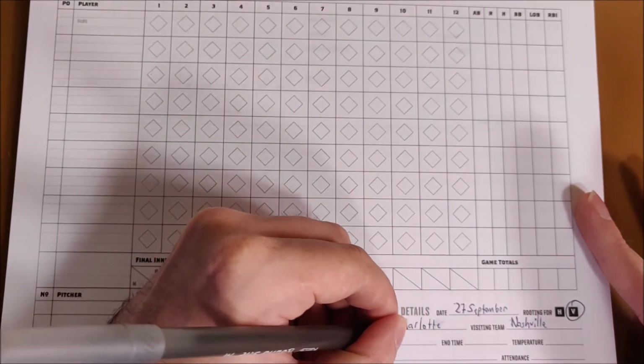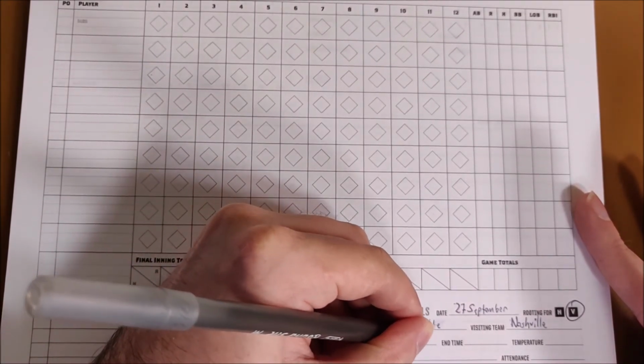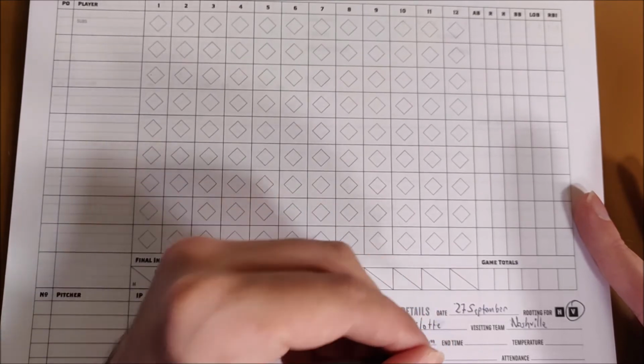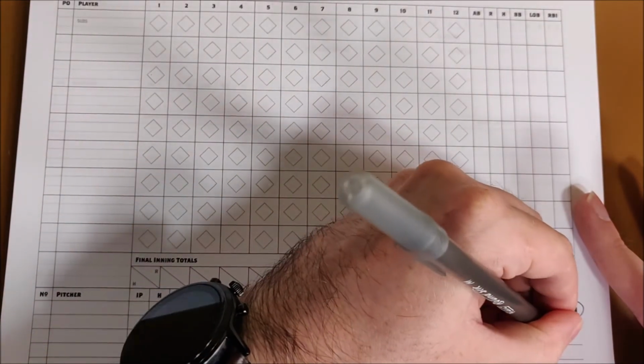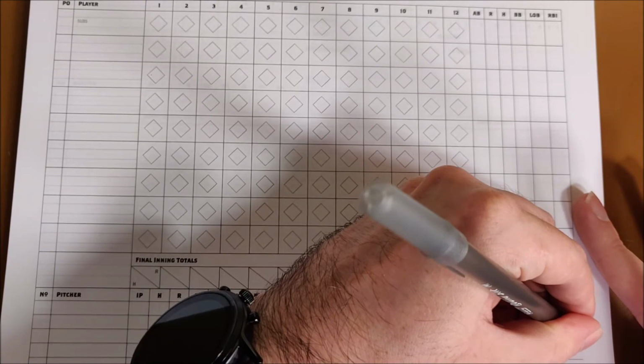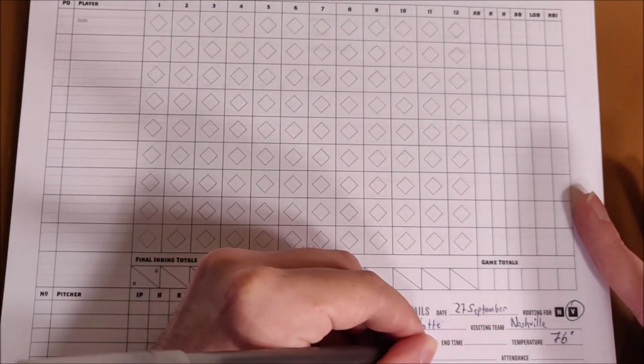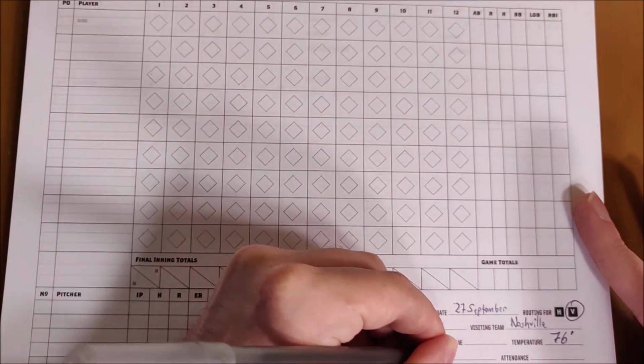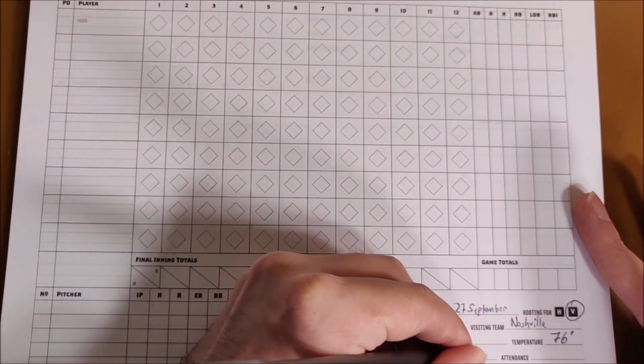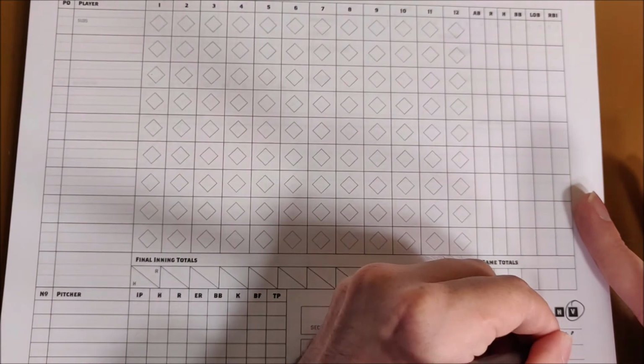We always put the start time of the game so you can calculate the duration of the game at the end. Usually before the start of the game, they'll give a game time temperature as well, and you sometimes put the ballpark of where it's being played. So I just made up one here, and we just had Charlotte Field.